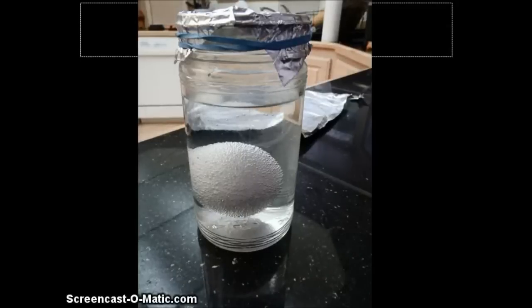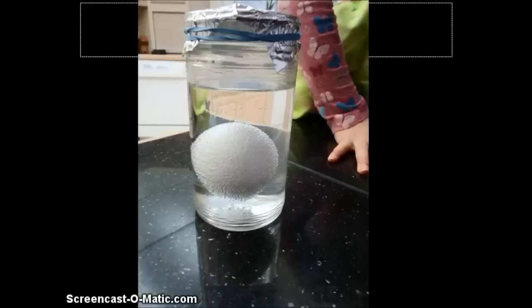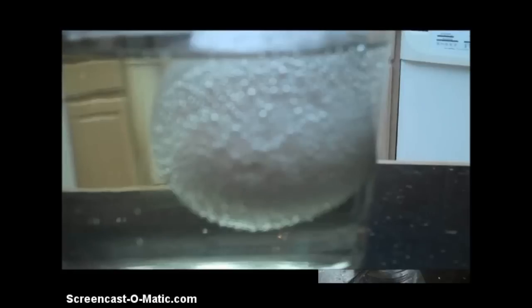Notice the bubbles. What could the gas be? Notice the egg begin to rise. Leave it overnight. Watch the egg rotate. Can you explain why it continues to rotate all night long?